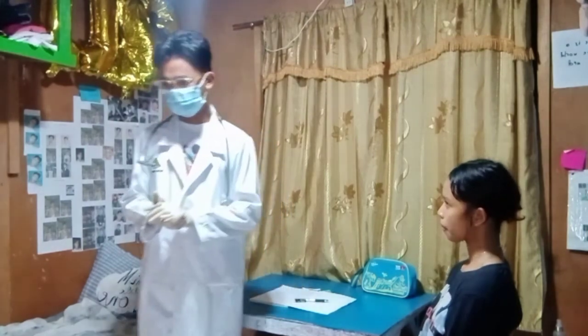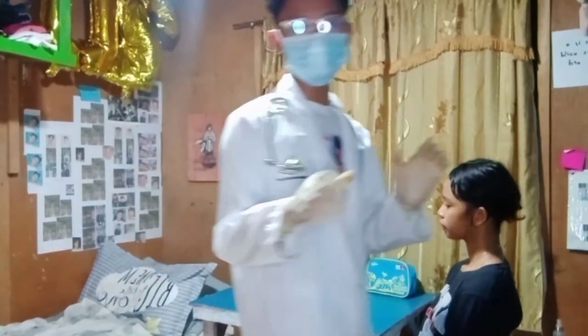Palpate the auricle for texture, elasticity, and areas of tenderness. Gently pull the auricle upward, downward, and backward. Fold the pinna forward and it should recoil. Push in with the tragus and apply pressure to the mastoid process.